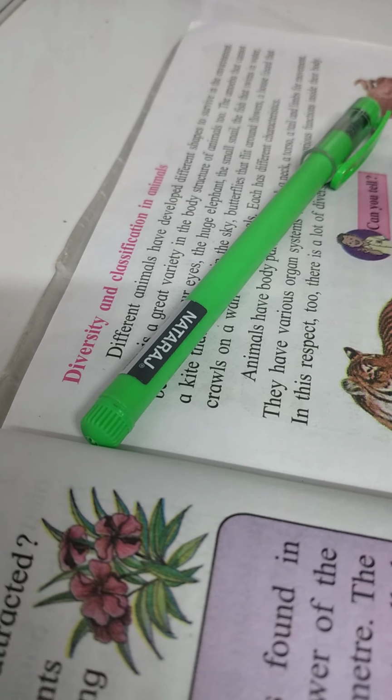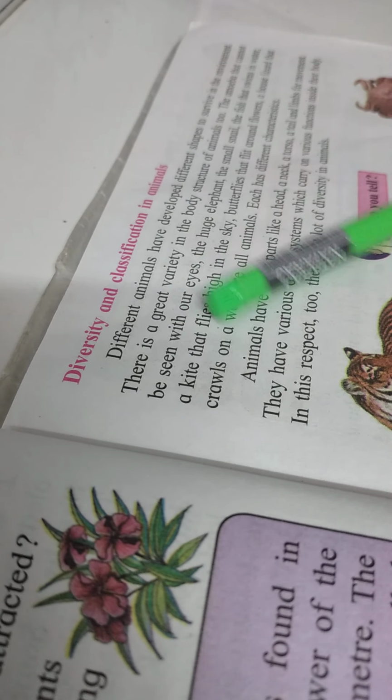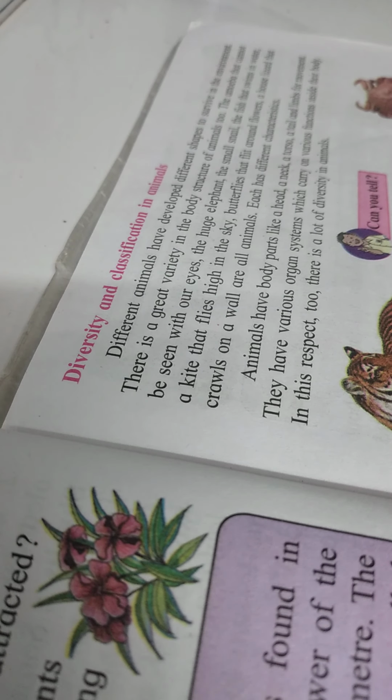Today, this is the part of the diversity in living things and their classifications.